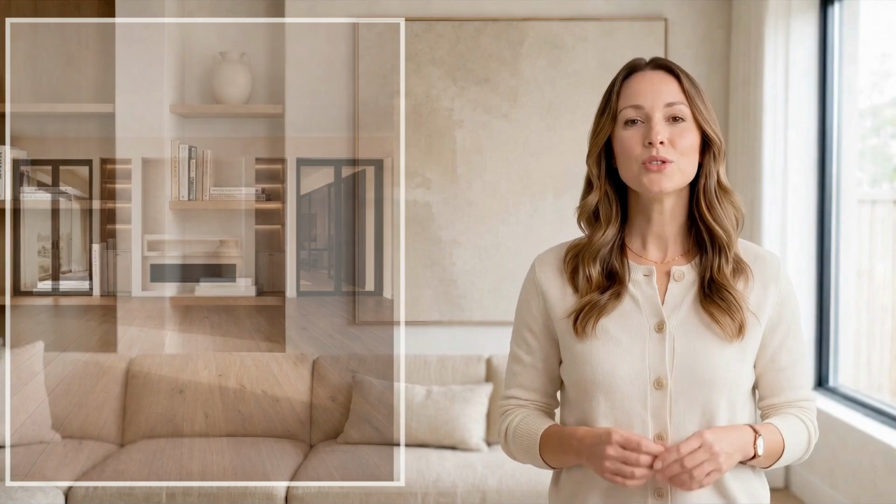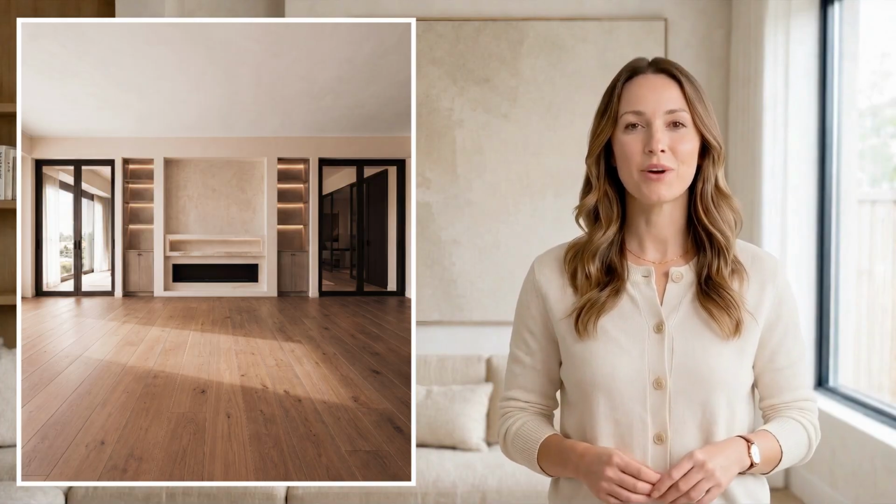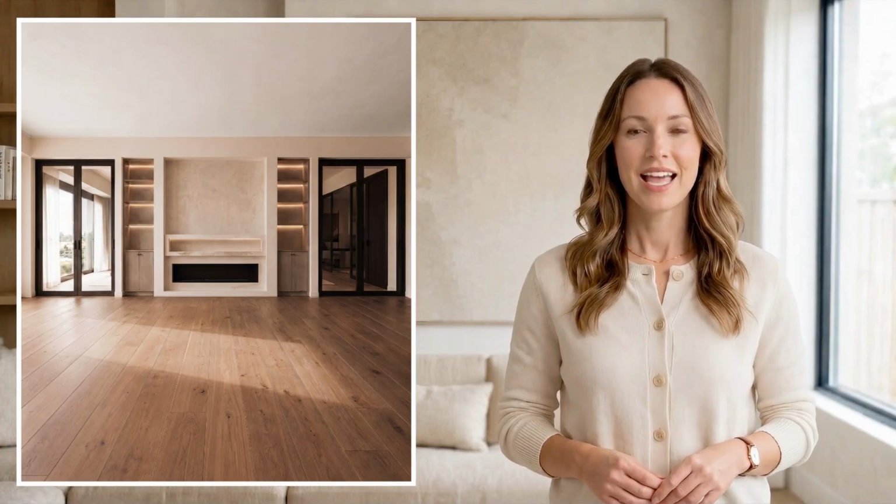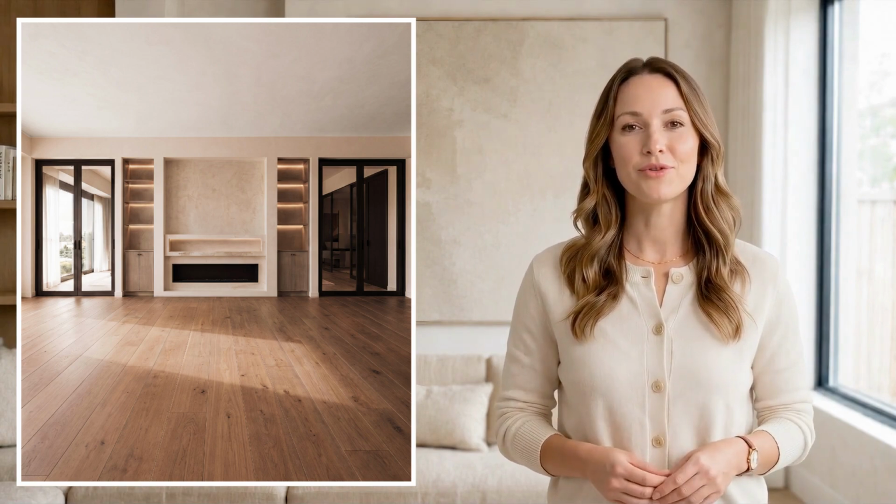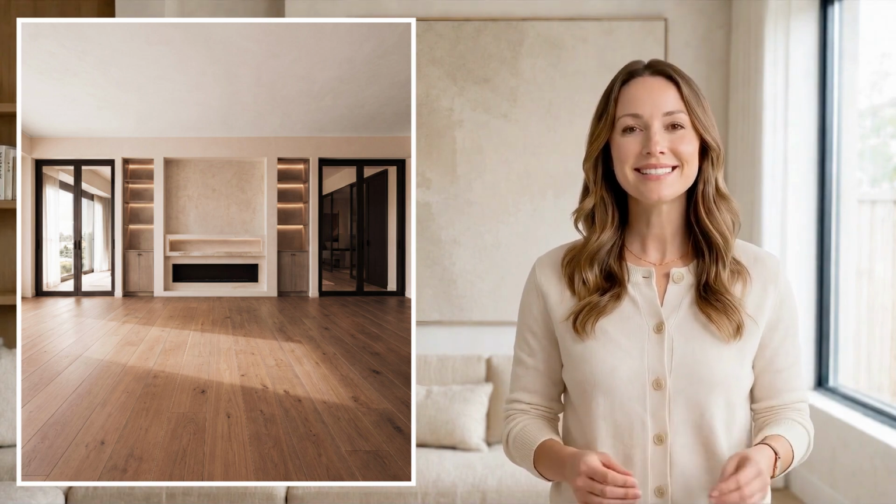In this lesson, we'll use one room and walk through the entire process step by step. By the end, you'll see how a room can move from an empty space to a clear design direction before a single purchase is made.